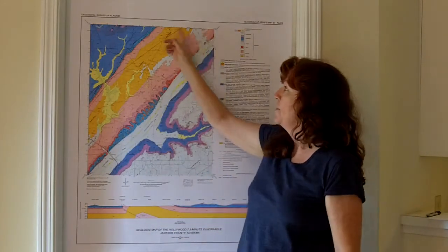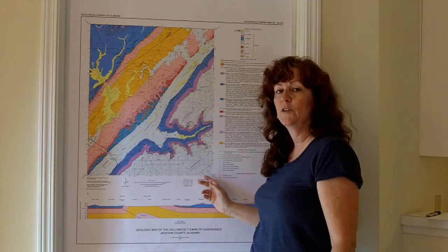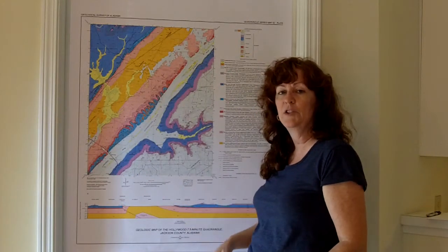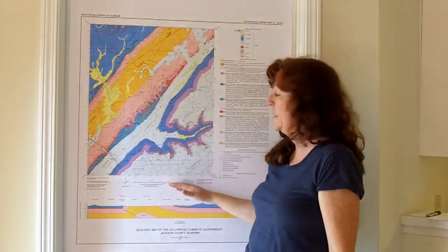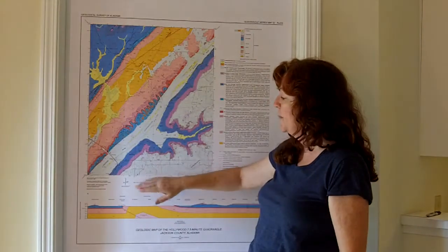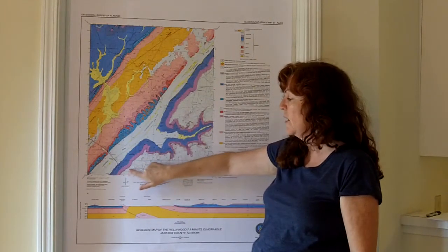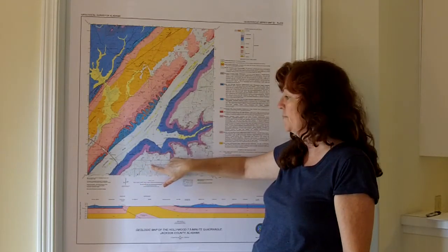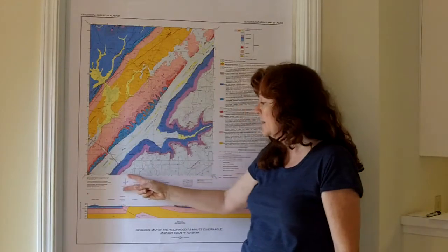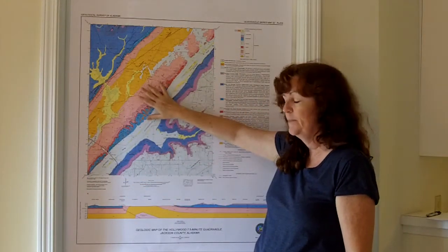So the original map was this topographic map, and you probably have seen those in class. They're typically kind of green in color, and they show the surface features of the land that you're looking at. So on this map, there is a topographic map underneath, and you can actually see the contour lines that tell us the elevation of the land in this area. Underneath this is the original information that went with this topographic map.